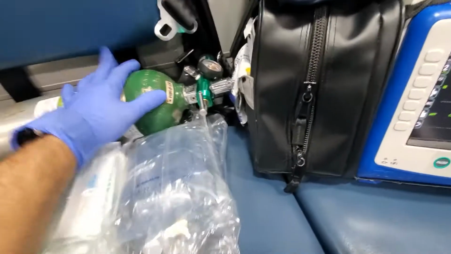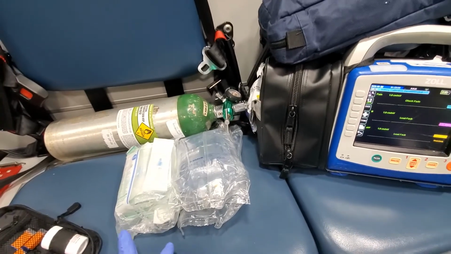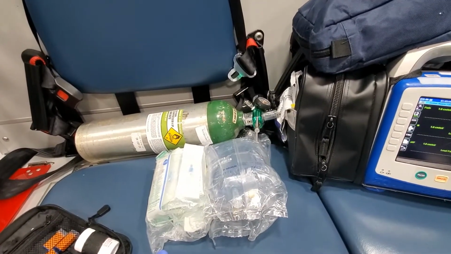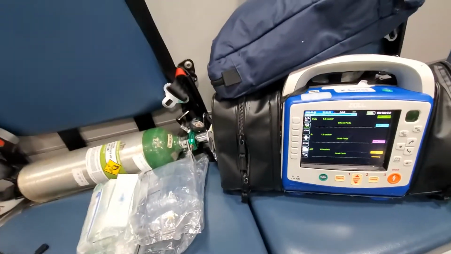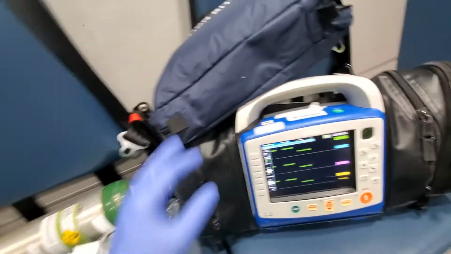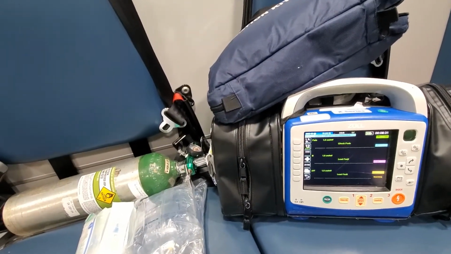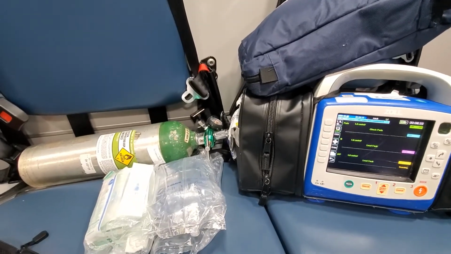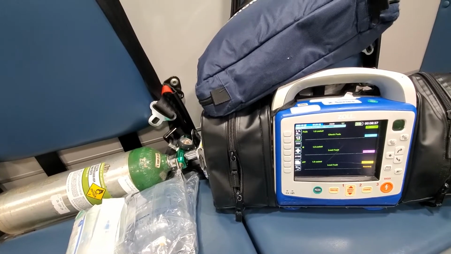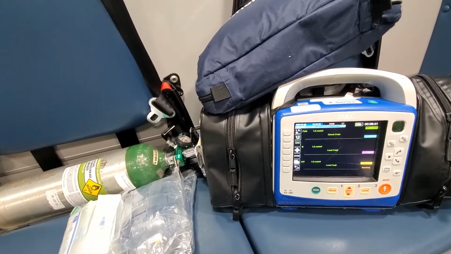Put the person on oxygen via non-rebreather or BVM, depending on how bad they're doing, how much accessory muscle usage they have, and also their SpO2. One of the things I use as a gauge for what I'm going to do with a patient, whether I'm going to intubate them and use an advanced life support procedure or use a basic life support procedure, is the SpO2, along with the accessory muscle usage and capillary refill, even in adult patients.